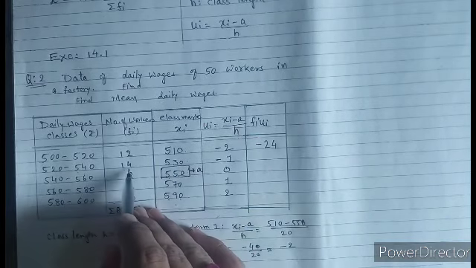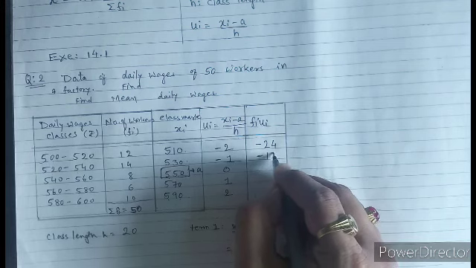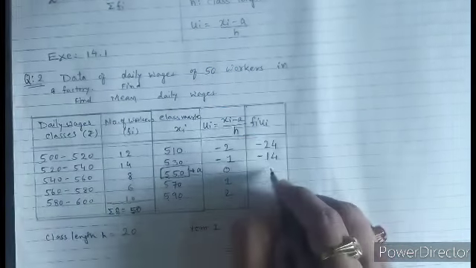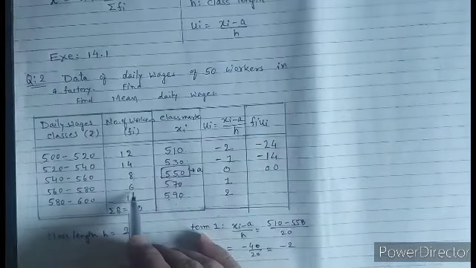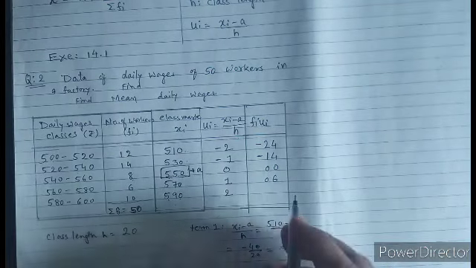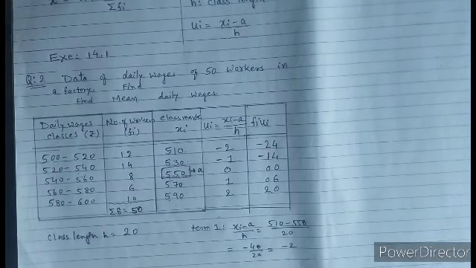Second term, fi is 14, ui is minus 1, that will be 14 into minus 1, minus 14. For the third term, 8 multiplied by 0 is 0. For the fourth term, 6 multiplied by 1 is 6. Then next is 10 multiplied by 2 is 20. So these are the fi ui terms.